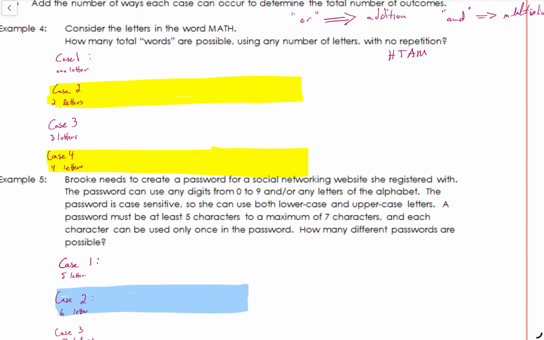So this is where case starts. You could say this is really complex because I could use one letter, or I could use 2 letters, or I could use 3 letters, or I could use all 4 letters. Now, this is a permutation because order will matter. The order of the letters really does matter.